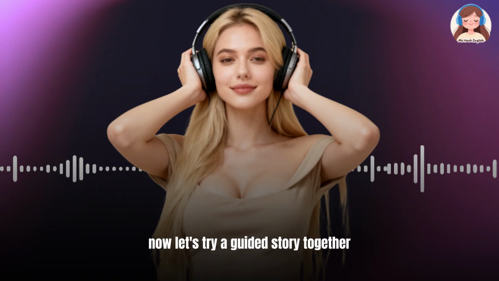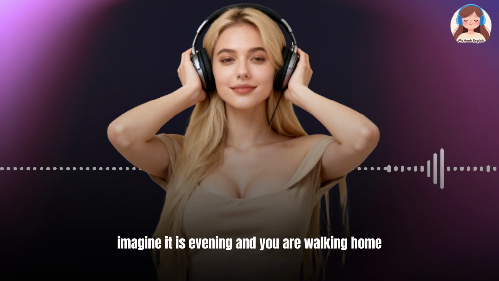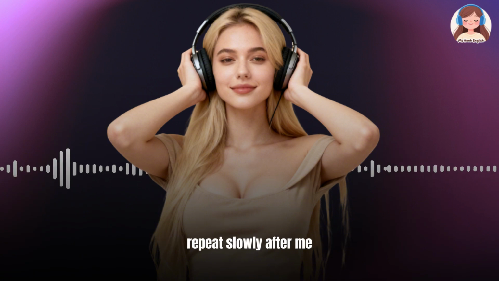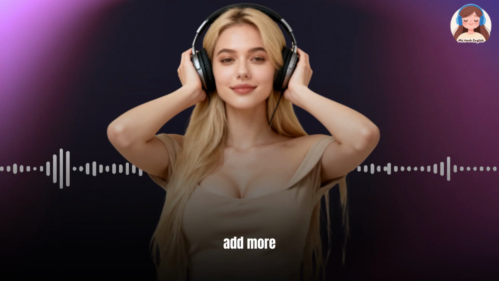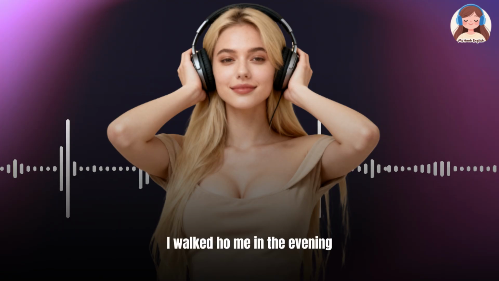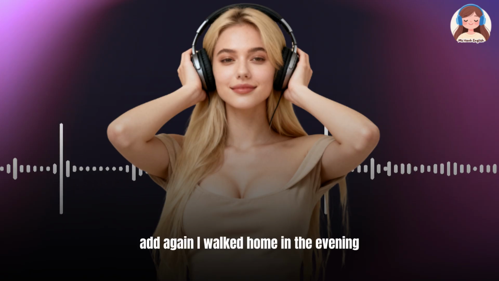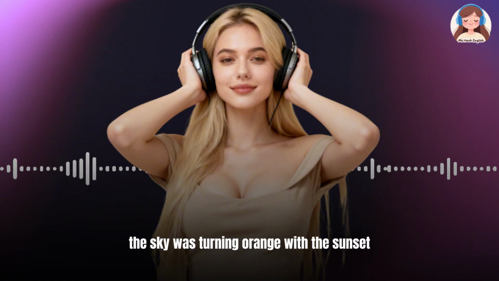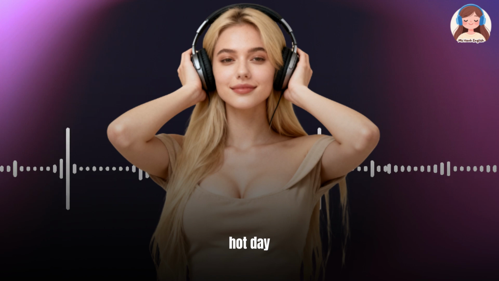Now let's try a guided story together. Imagine it is evening, and you are walking home. Repeat slowly after me. I walked home in the evening. Add more. I walked home in the evening, and the sky was turning orange with the sunset. Add again. I walked home in the evening. The sky was turning orange with the sunset, and the air felt cool after a long, hot day.